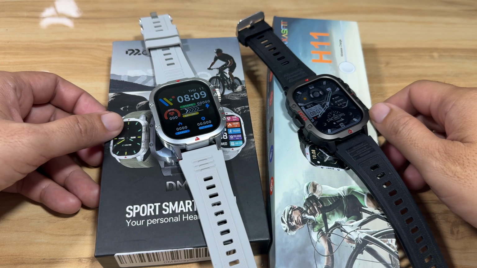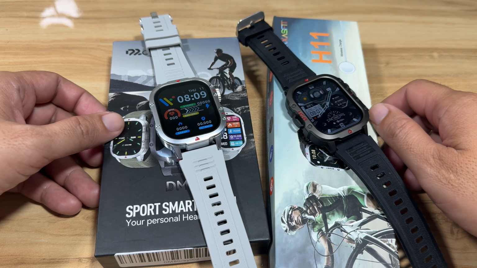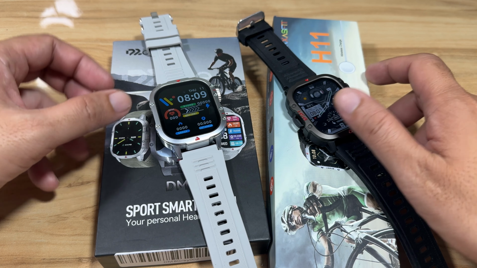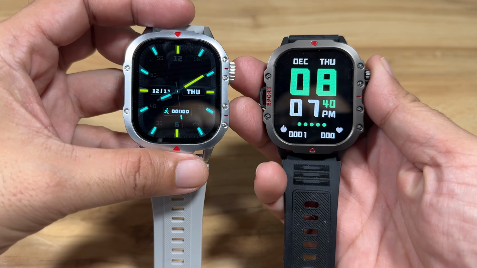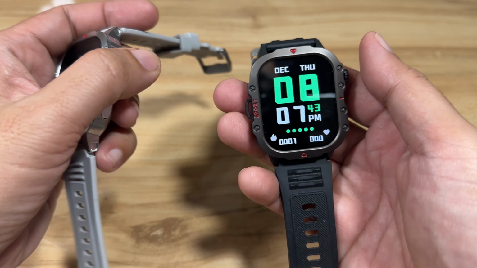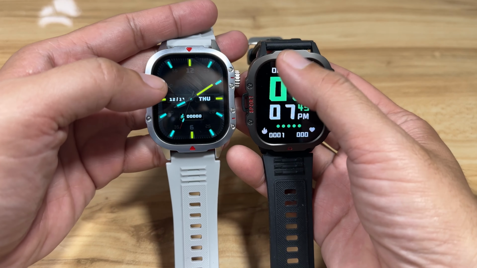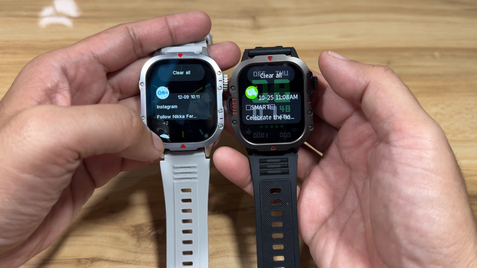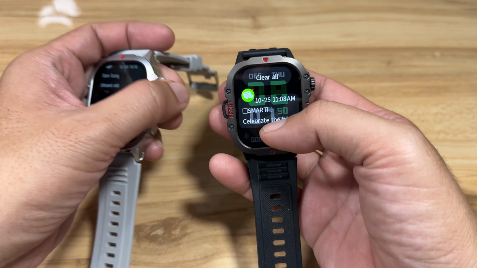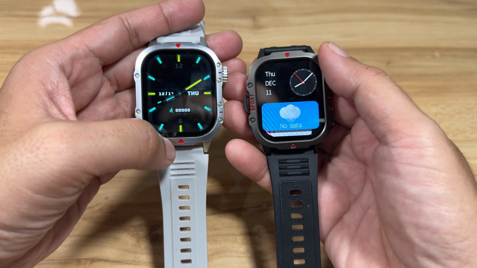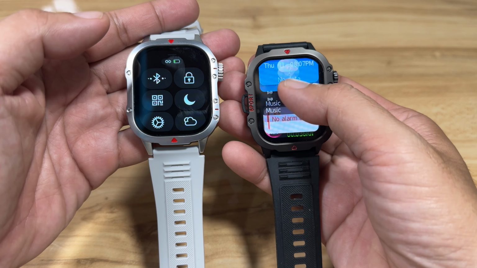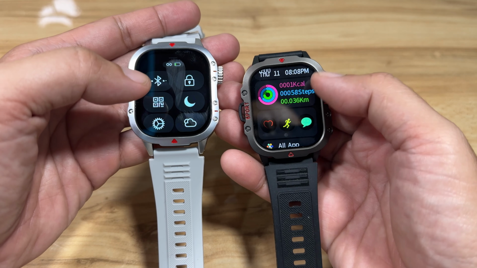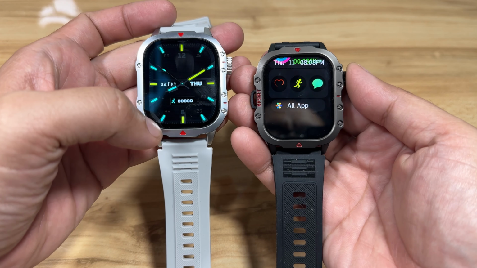Alright, so let's begin and explore the menus and features of DM8 versus the H11 Smartwatch. So we have here the DM8 and we have the H11. Let's check first the UI. So on top we have notifications. On the bottom part, we have the settings and options for the DM8. For the H11, we have a dashboard for the common and popular apps.